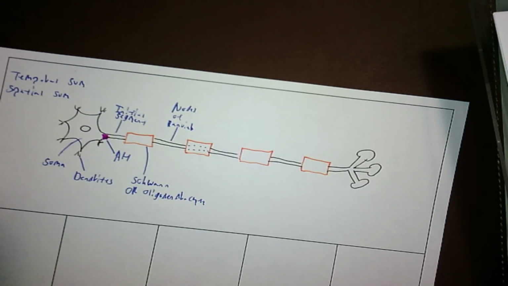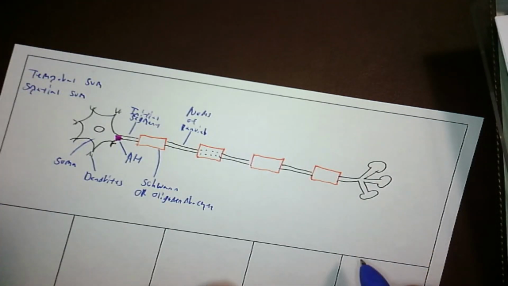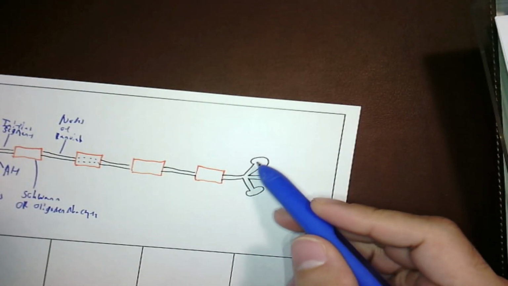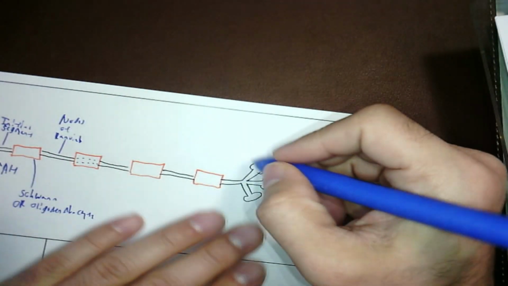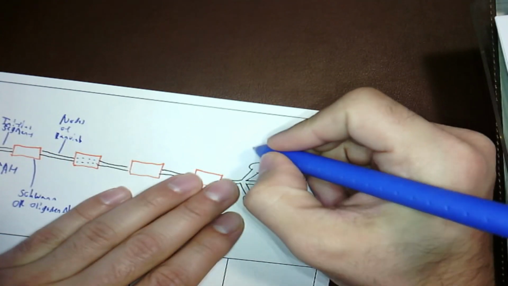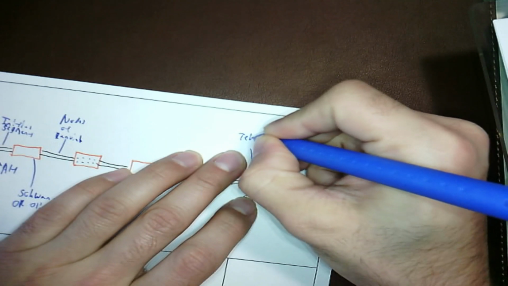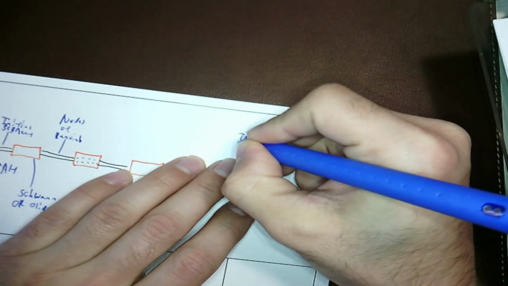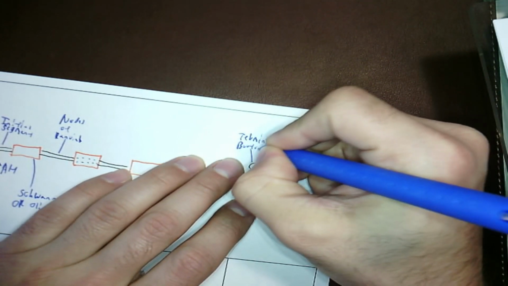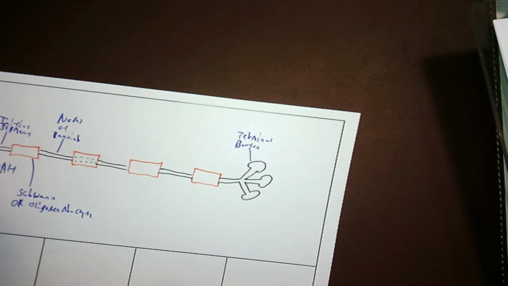And then we get to the end, and we have a name for these kind of buttons that I've drawn. I think the term that's used is terminal button, because it looks like a button.